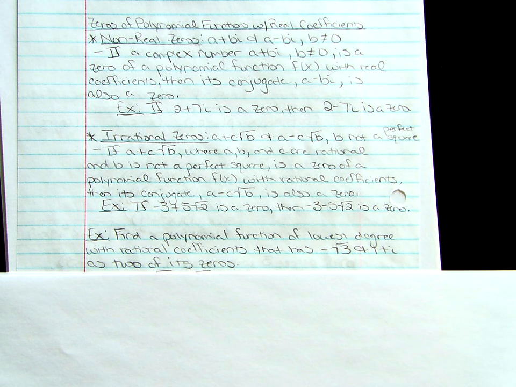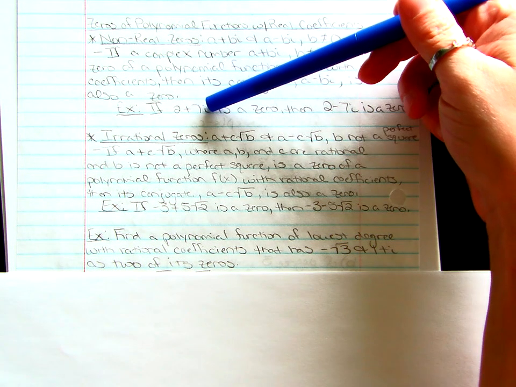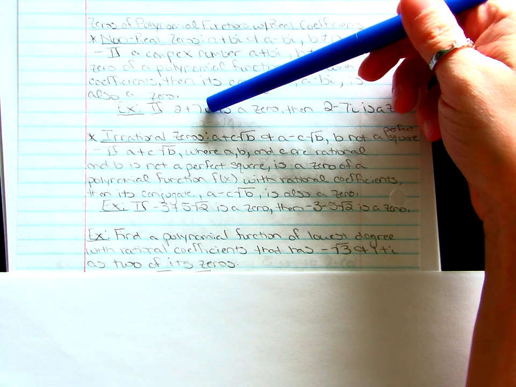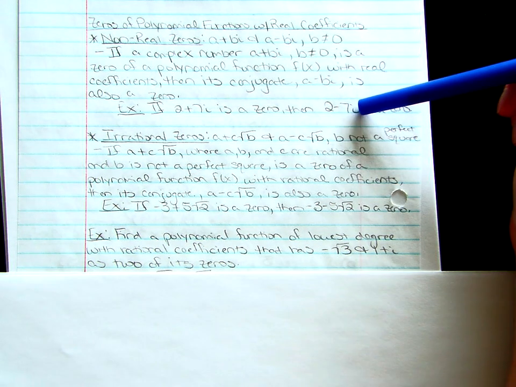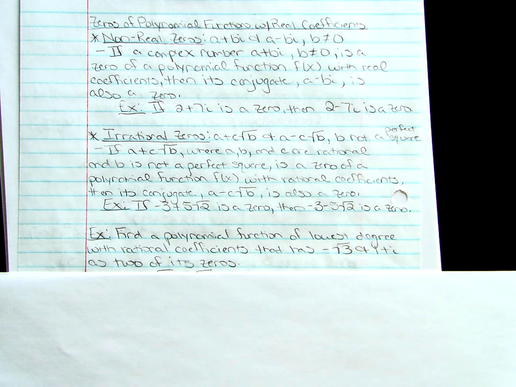So if a complex number, A plus BI, is a 0 of a polynomial function with real coefficients, then its conjugate, which is A minus BI, is also a 0, automatically. So a short example is if 2 plus 7i is a 0 of our polynomial function, we automatically know that 2 minus 7i is also a 0 of that polynomial function.